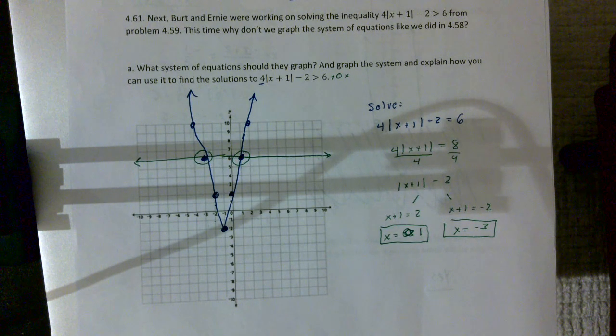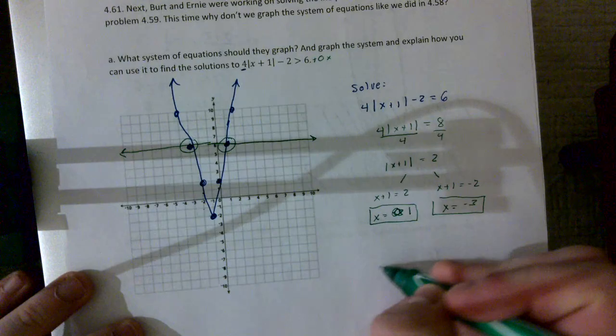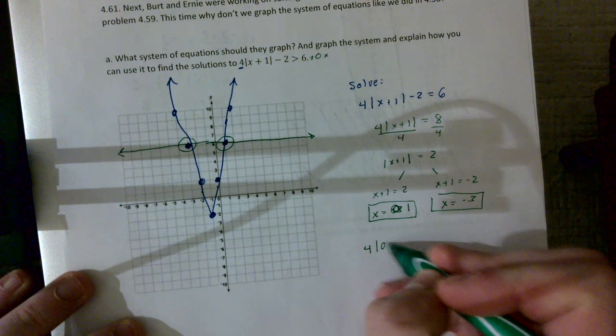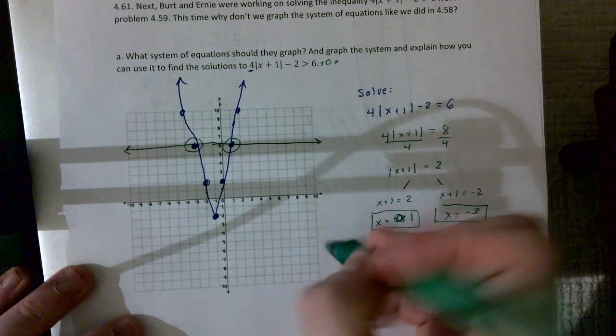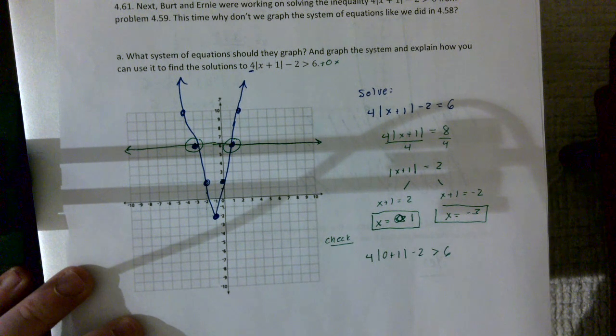So now, with that same kind of idea, what we're going to do is just figure out where the solution could lie. You just plug in a value to see where the solution actually lies. If we're talking a number line, we can just graph it, the same kind of idea for the solution as well. Excuse me. So I can go ahead and try the value of 0, just to make sure that it works. So I'm going to do 4 times the absolute value of 0 plus 1, minus 2, is greater than the value of 6. And again, this is my check. So I'm going to plug it in.